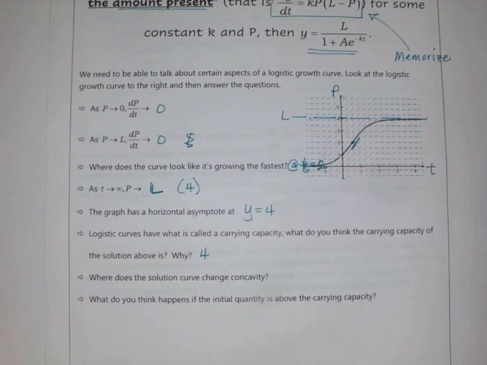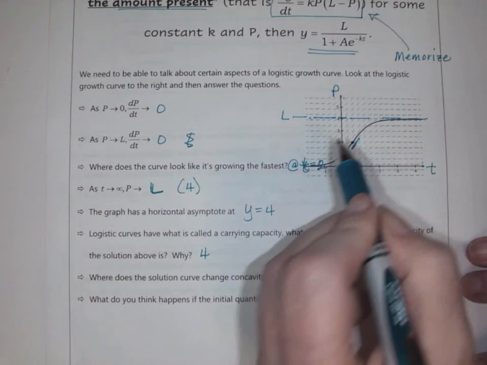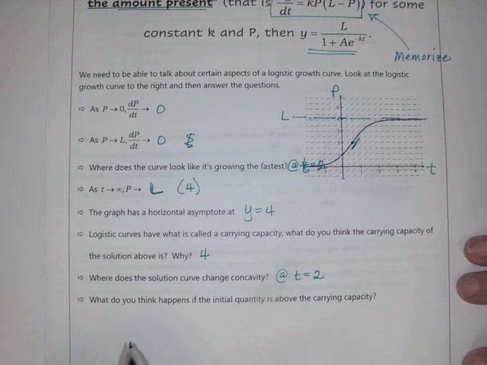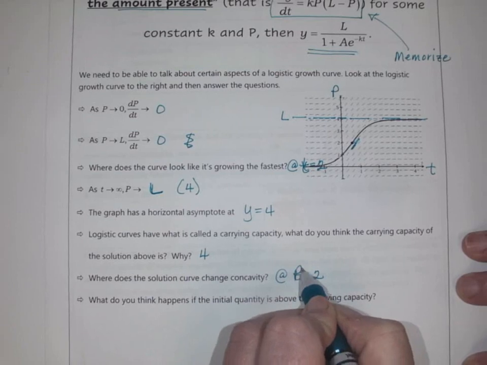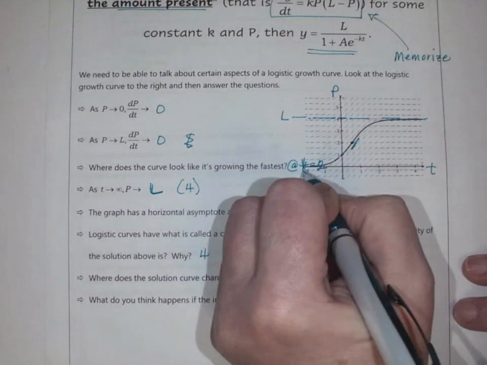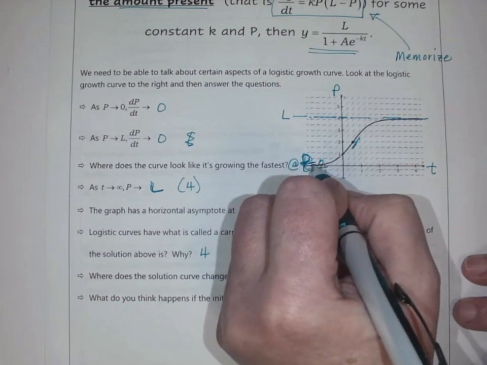Where does the solution curve change concavity? It changes concavity right here at t equals 2. No, how about at P equals 2? That's your y value. At that y value, P equals 2. Oh, this was P equals 2 as well. I kind of butchered this.